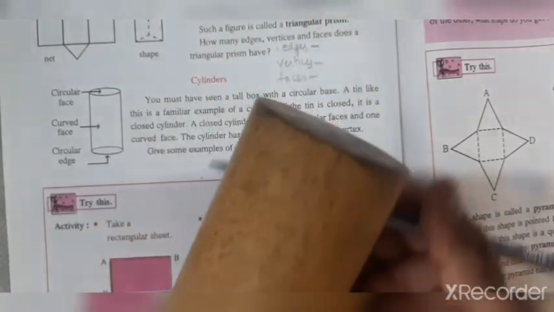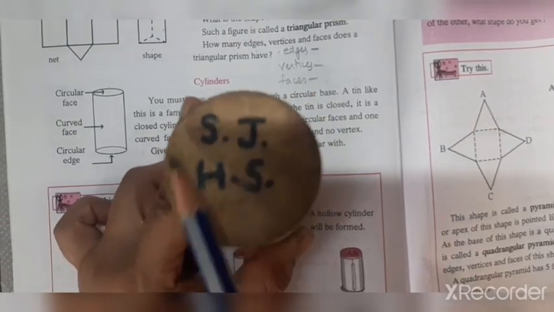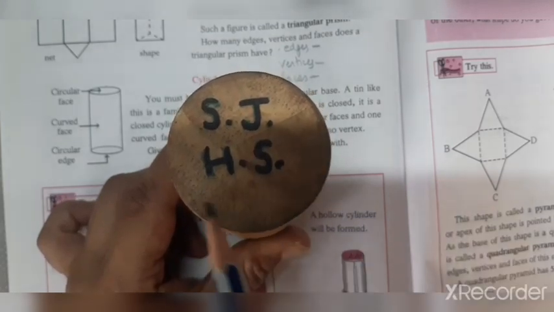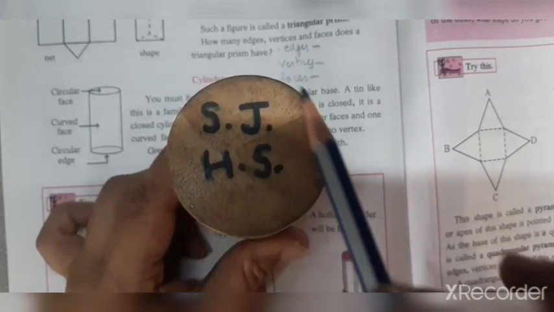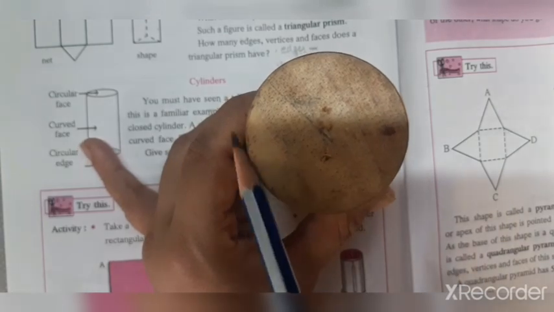It is completely a curved face. But it has this line over here which is a curved line, or we can call it the circumference. So here we can see a curve. This is called a curved edge. Even though it does not have an edge, it has a curved edge. So there are two curved edges in a cylinder.